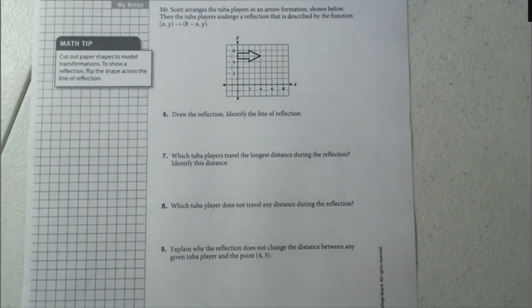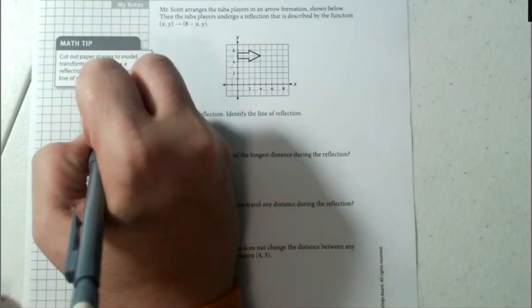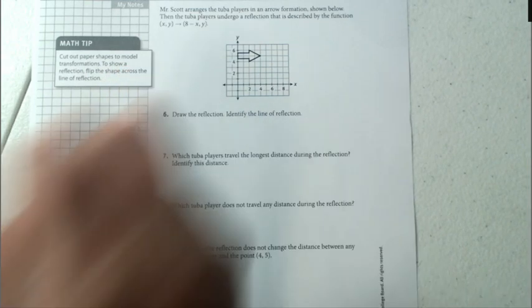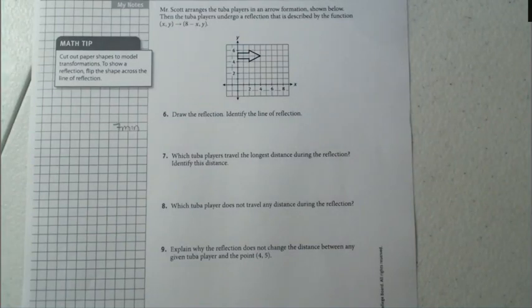This section's a little bit longer, so this time I'm going to go with a 7-minute time limit. 7 minutes to do questions 6 through 9.